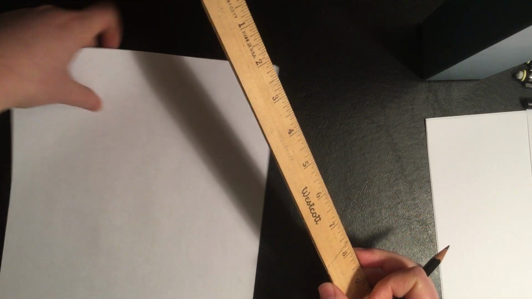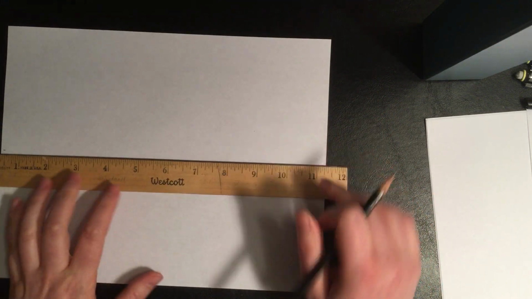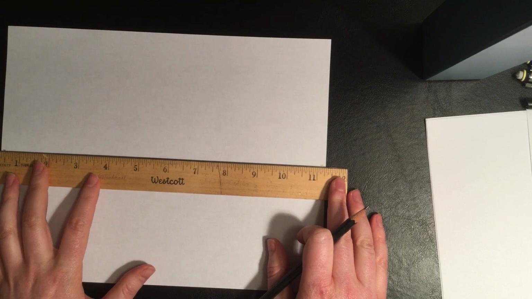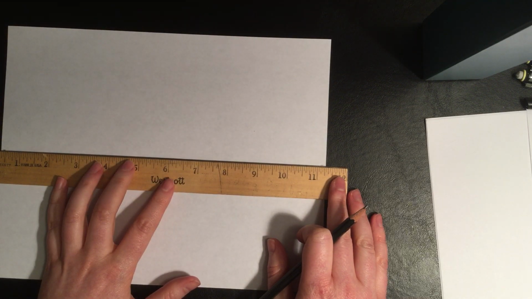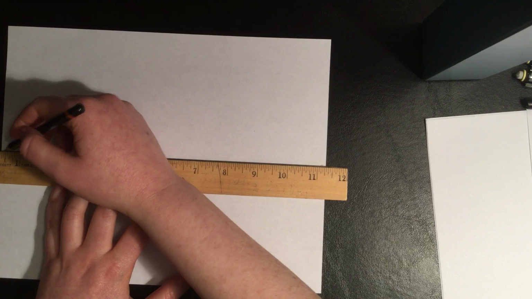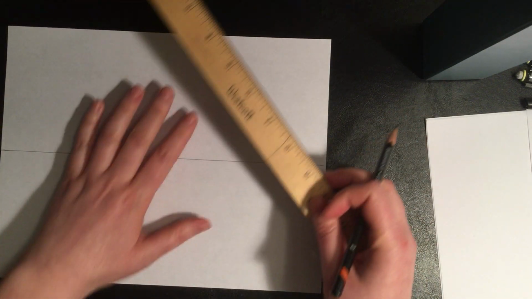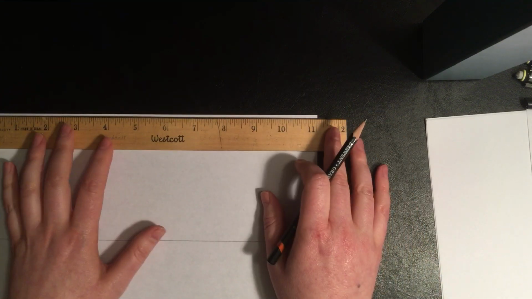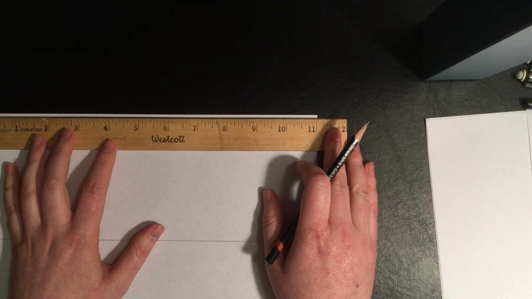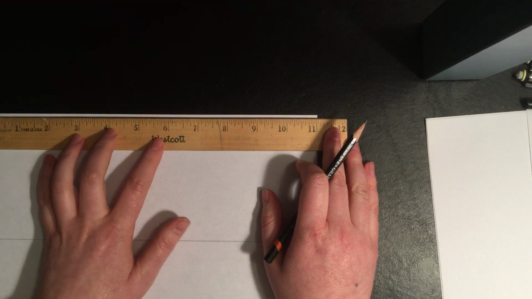This way I can now line up my ruler with these two marks and connect the dots so I know that they're perfectly straight and definitely straight through the middle of my paper. So now what I'm going to do is divide this side into 4 sections. So I'm going to draw 3 lines.